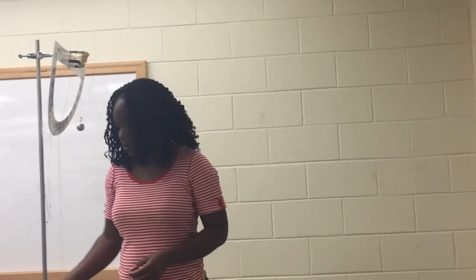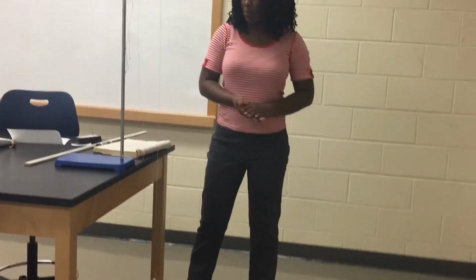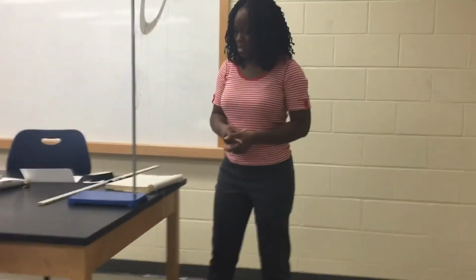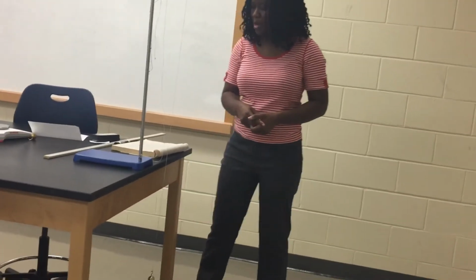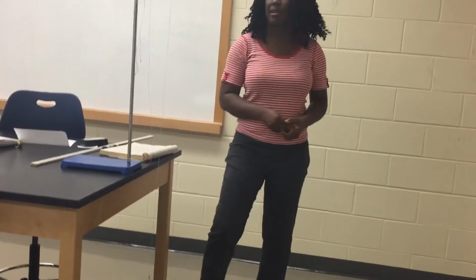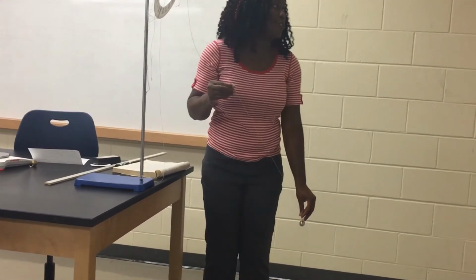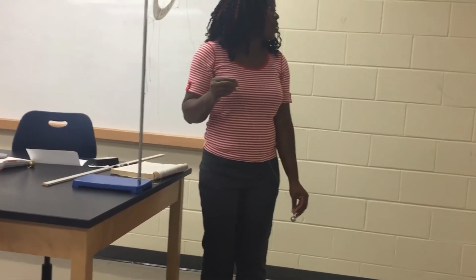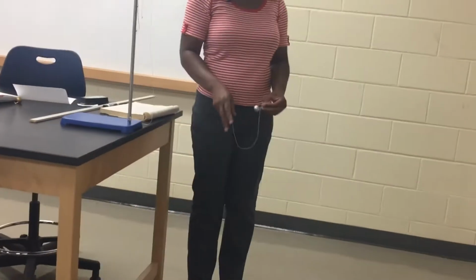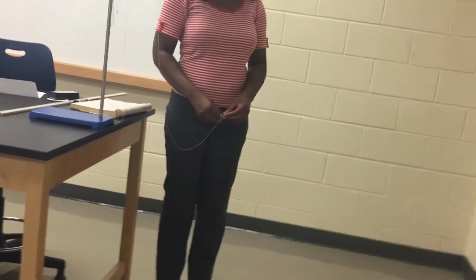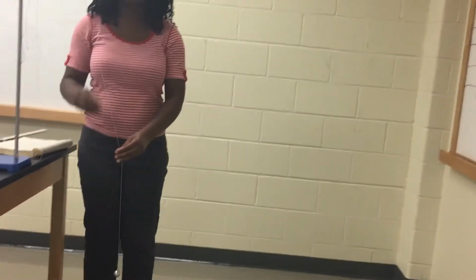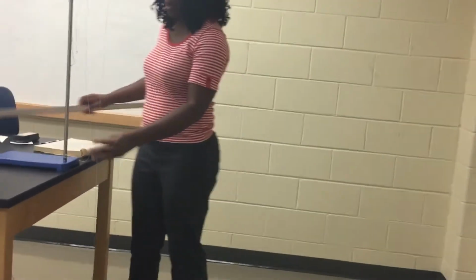All right, so we're done with procedure 2, and in procedure 3, we will be determining the period of a simple pendulum for various displacements of the pendulum. So in this experiment, we're going to use the same length pendulum, which is 120 centimeters, and we're going to do the arc lengths of 12, 24, 36, and 48. So first, I'm going to displace the pendulum.